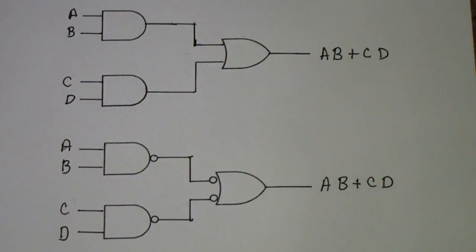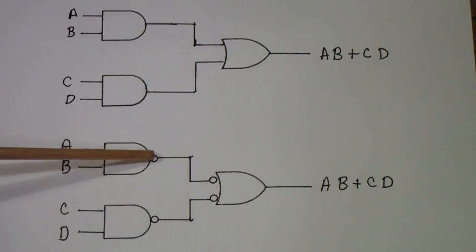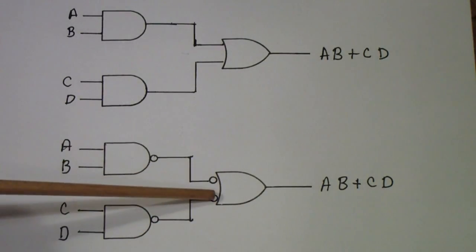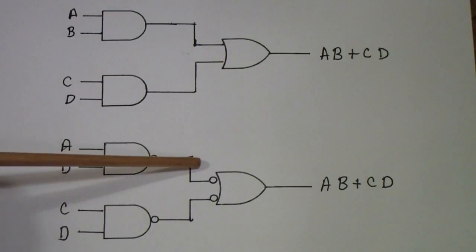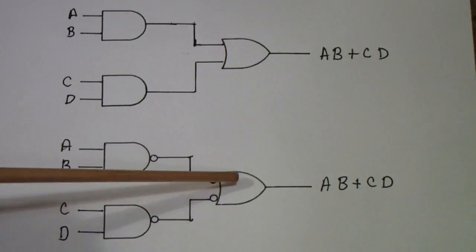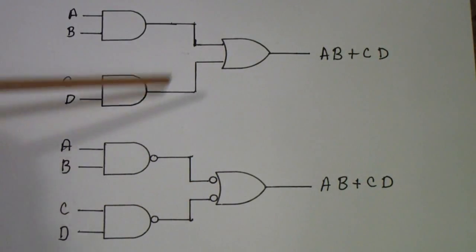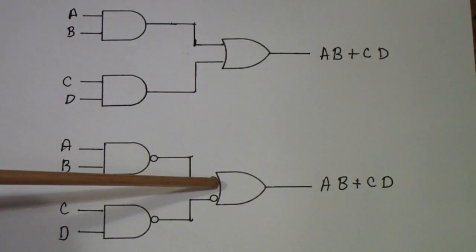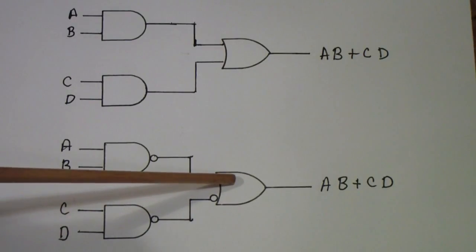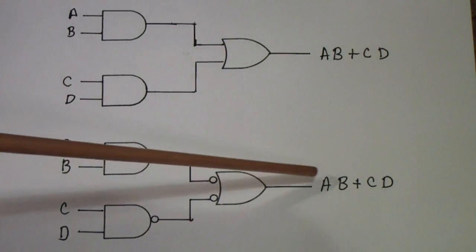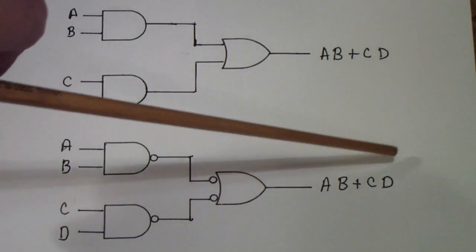Down below, I have drawn the same circuit. The only difference is, on the output of the AND gates, I have inverted, and then at the input of the OR gate, I have inverted again. Now, if you invert a signal and then invert it again, it comes back to where it was. So the input to the OR part of this gate is the same as the input to the OR part of this gate, because an inversion followed by another inversion means that it sees the same signal that this OR gate saw. Therefore, the output of this circuit is also going to be A, B, or C, D.